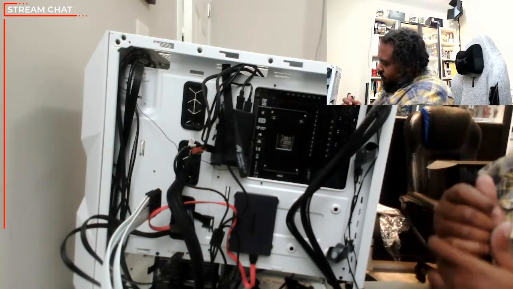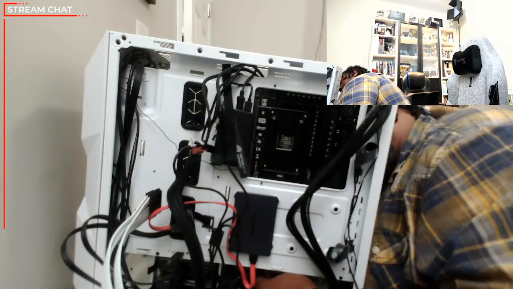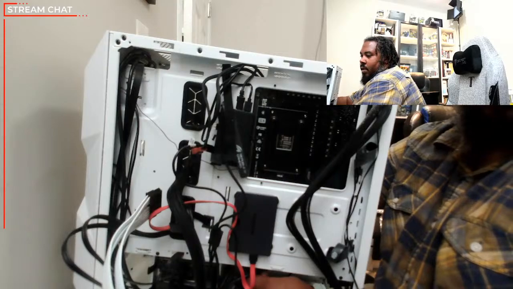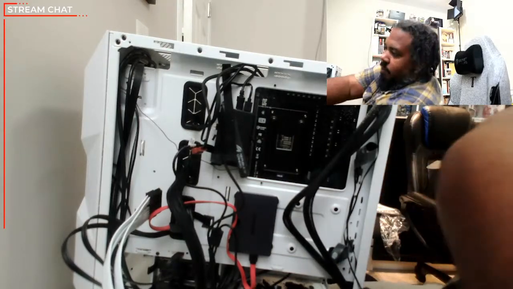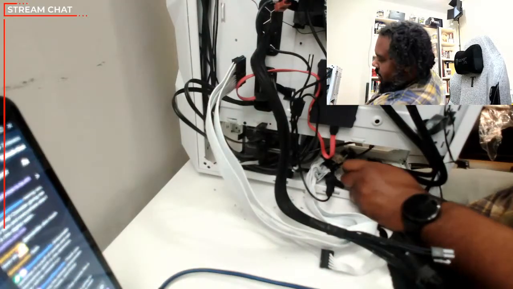Internal USB header. Lower this down a little bit because we're working down in what's basically the basement of the case.